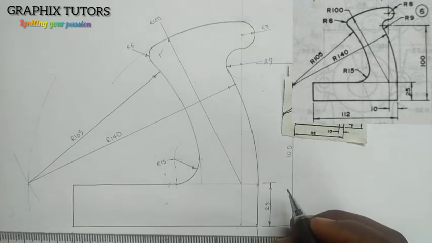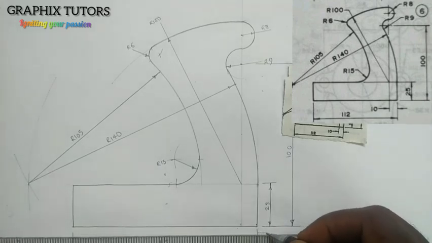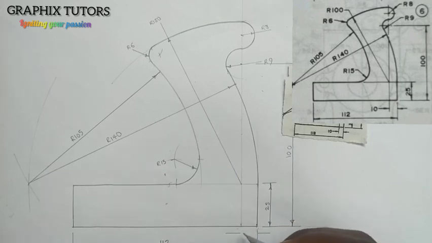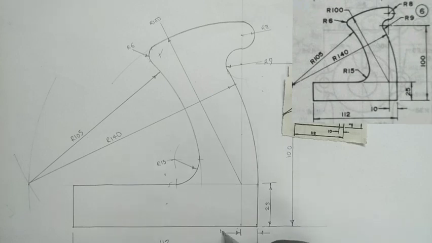Then there's one here, this is 10. So they are all in millimeters. This is what we have here.